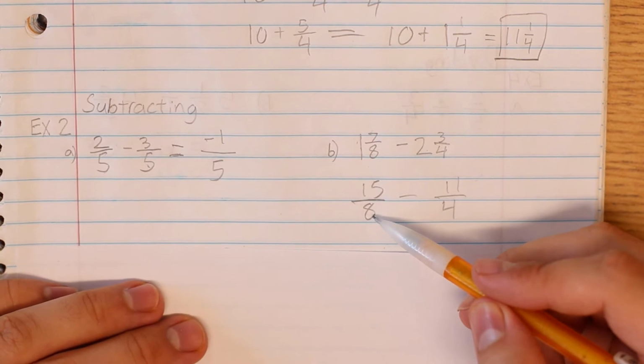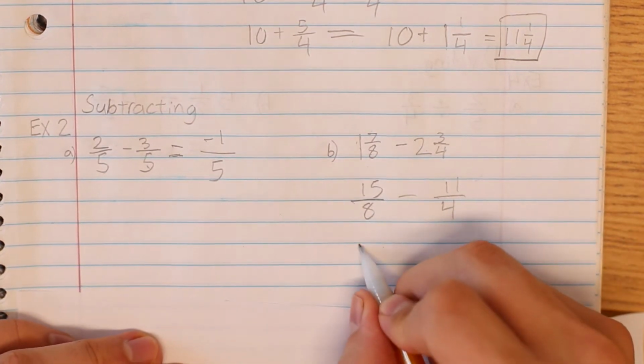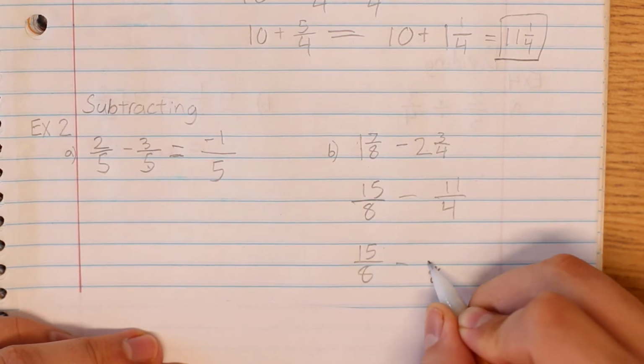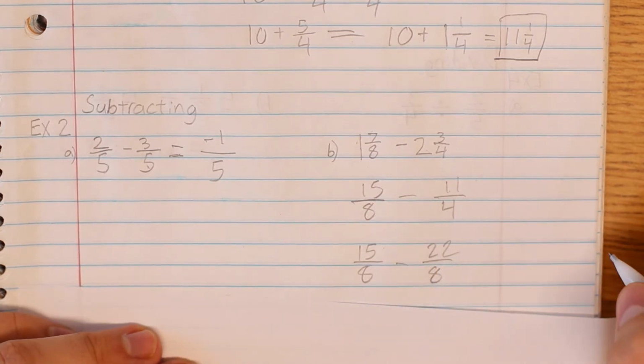What's a common denominator for 8 and 4? Well, that would be 8. So we're going to change this. This one stays the same, but this one has to become an 8. So up top it has to become 22, okay?